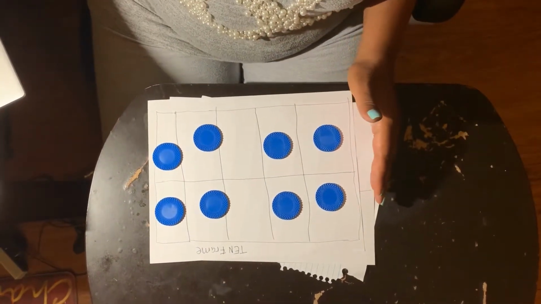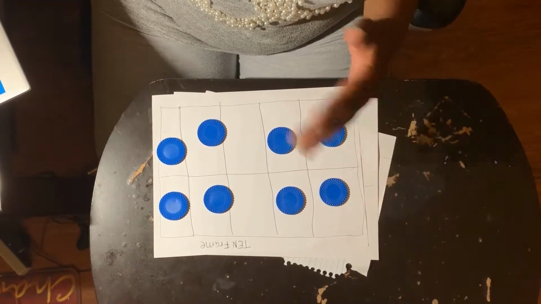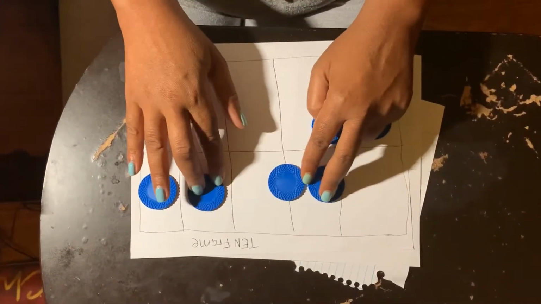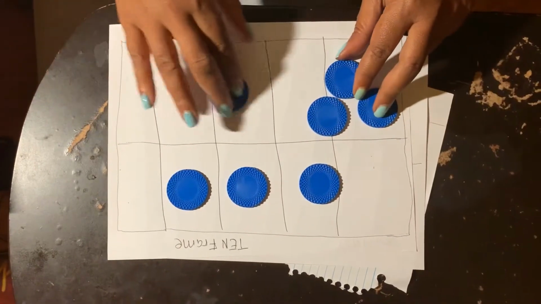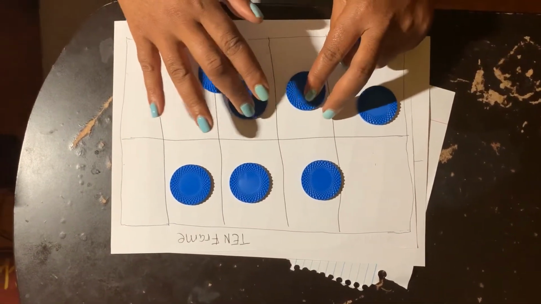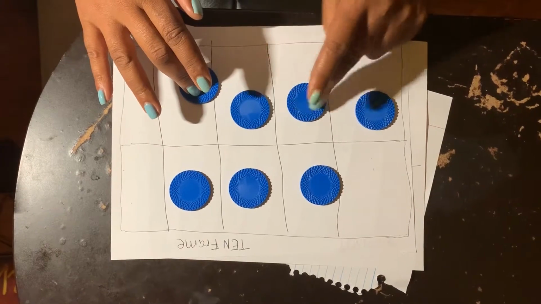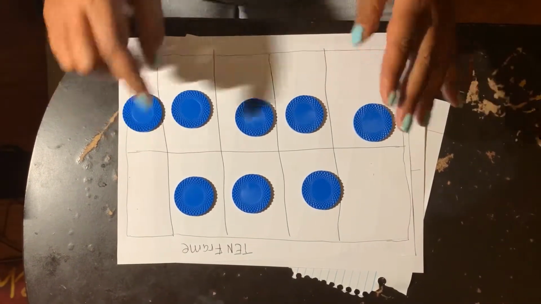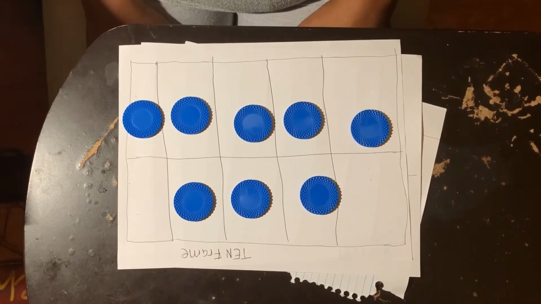Another example, teachers should rearrange the dots. So for example, they could have 3 dots on the top, and you could have 1, 2, 3, 4, 5 on the bottom of the board.